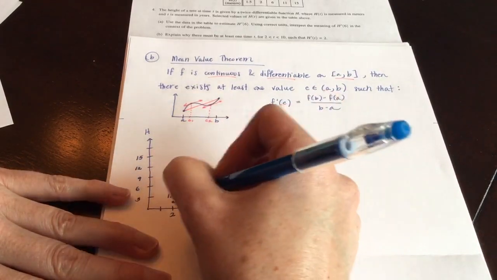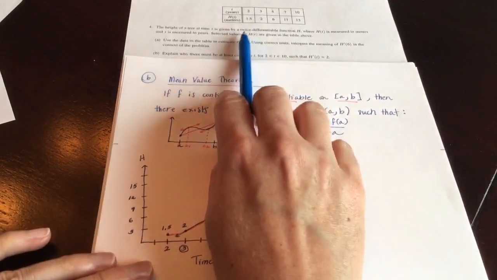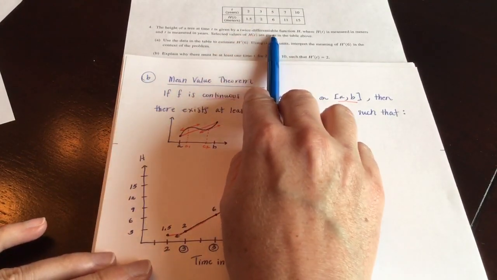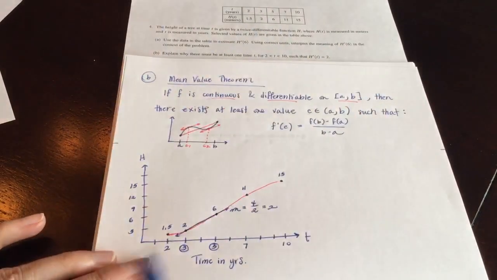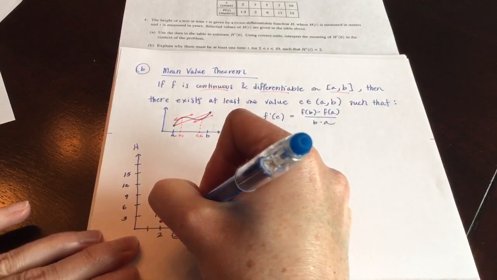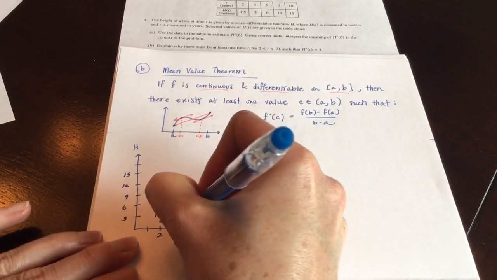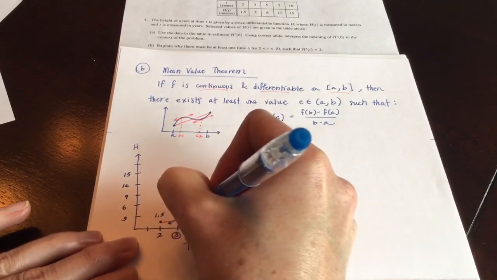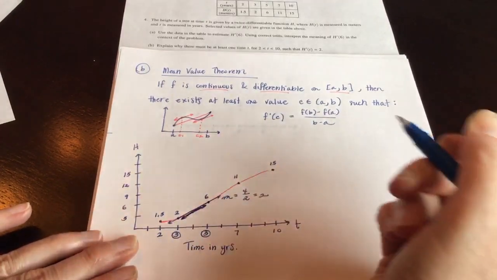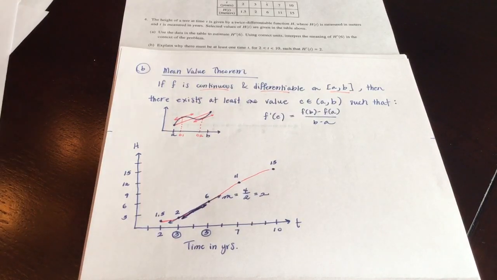So the slope of that secant line is 2. And in the original write-up, they said that H is twice differentiable, and differentiability implies continuity. So what that means is there's at least one place between 3 and 5 such that the slope of the tangent line would also be 2. So now it's just a matter of writing that down.